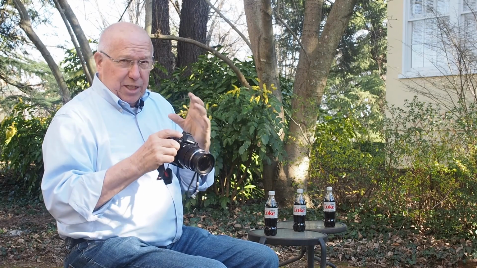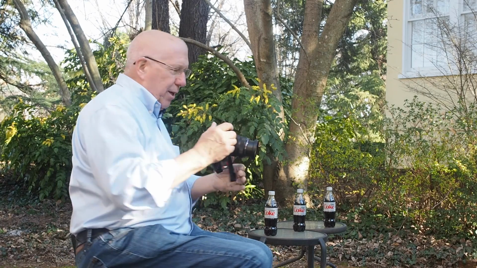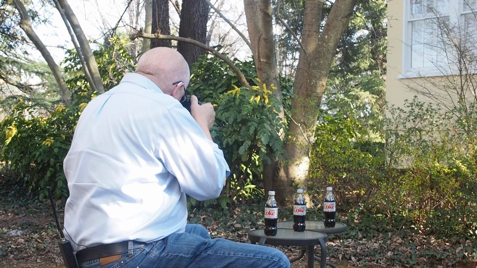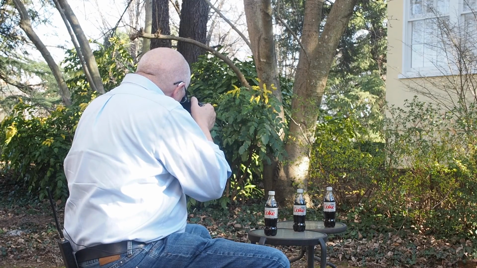Now I'm letting a lot more light in, and my shutter speed before was 1/60th of a second. So in order to get a correct exposure, quantity of light wise, I need to speed up my shutter speed. So I'll let the camera help me do that as I look through the lens. I'm focusing on the front bottle. It's telling me I'm 3 stops overexposed. So I'm going to go 1, 2, 3, and now I'm at 1/125th of a second.